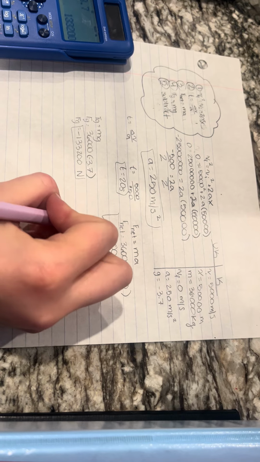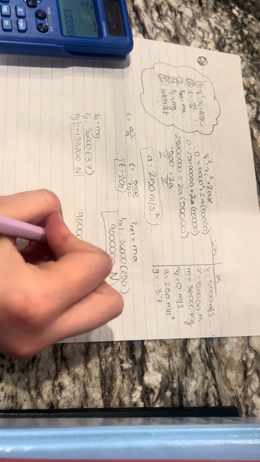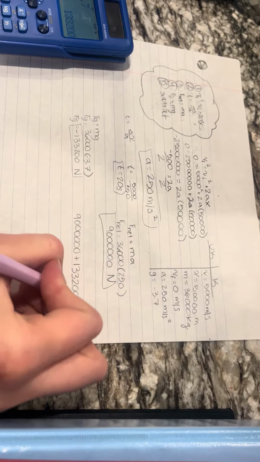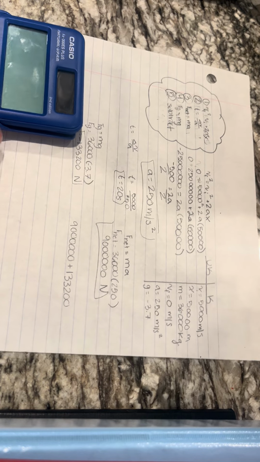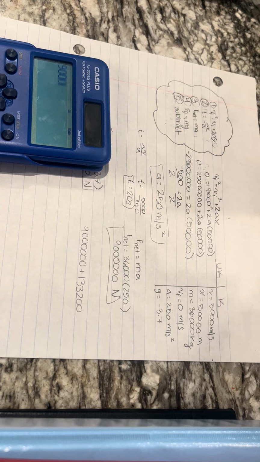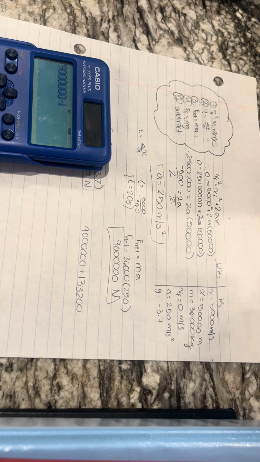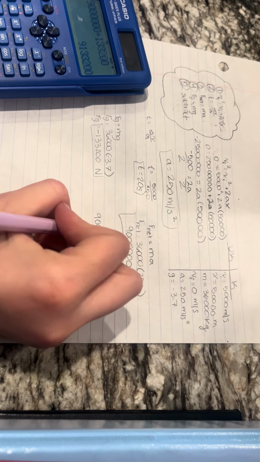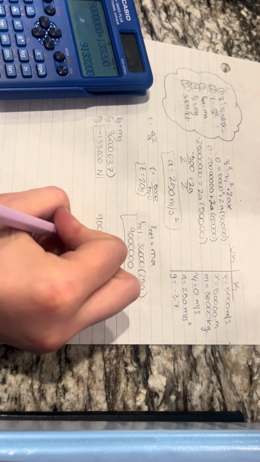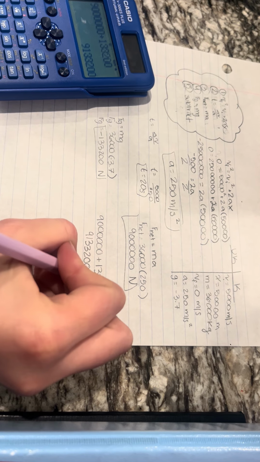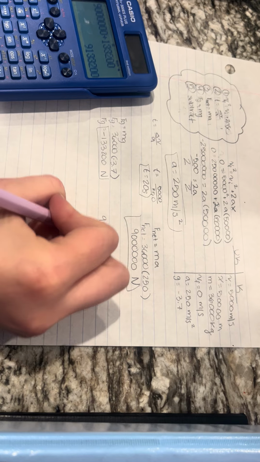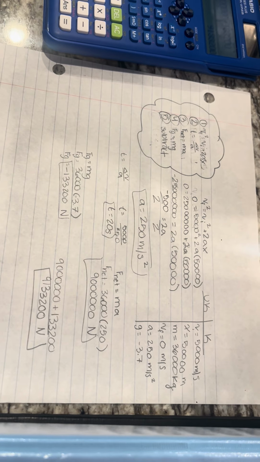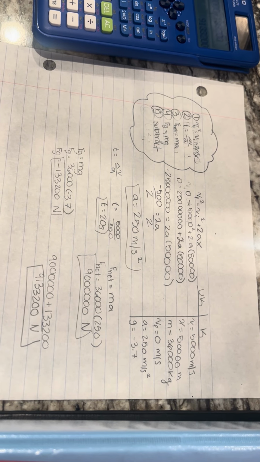So we take our 9 with 6 zeros, you add the 133,200, put that into our calculator, and that is our answer for how much force is needed to decelerate the rocket. Make sure you add all of your units, and that is the walkthrough of the Sparky Quiz 4.1 Mars Lander.